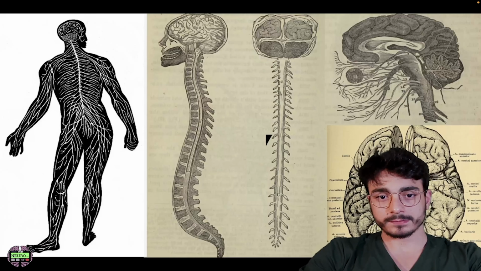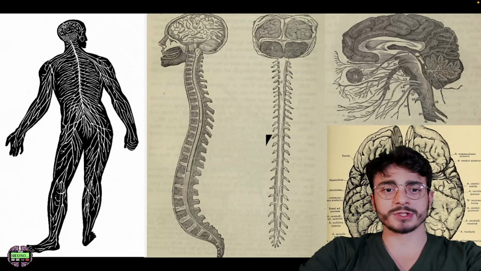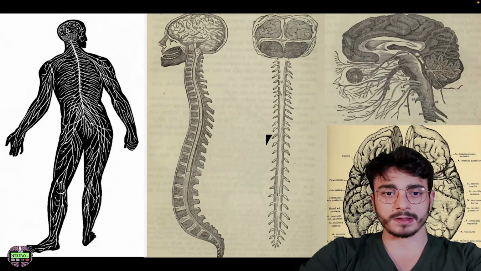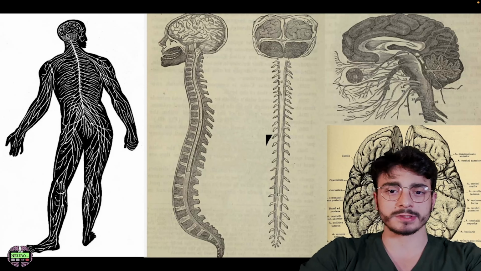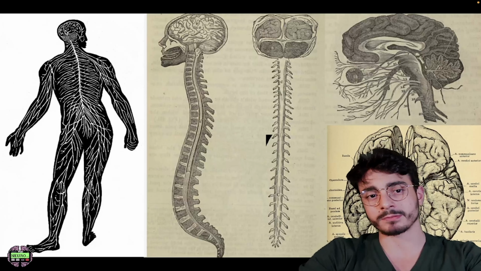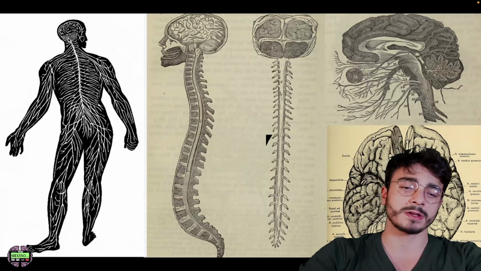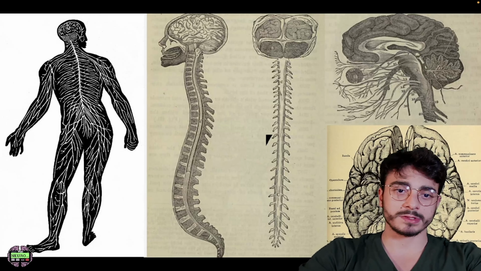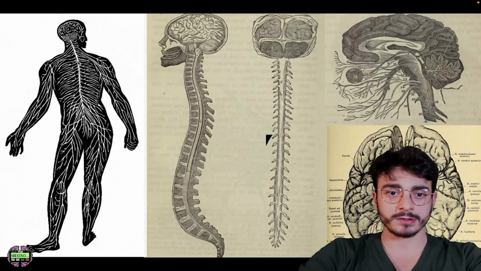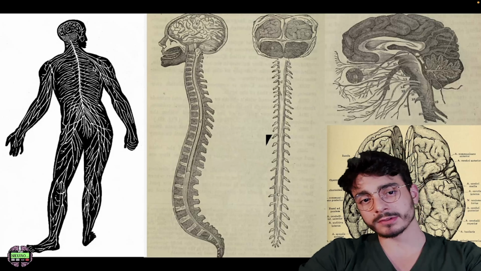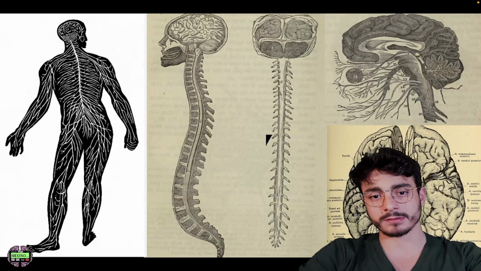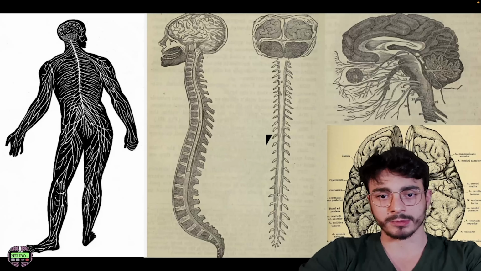So, here we have lots of images, just like a visual slide for you to understand what is central and what is peripheral in the nervous system. Here we have the brain and the spinal cord. So, central is on this axial part, and everything else on this image is the peripheral. All those little and tiny nerves and also the major nerves are the peripheral.